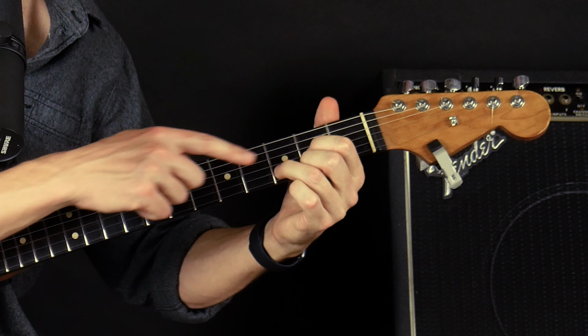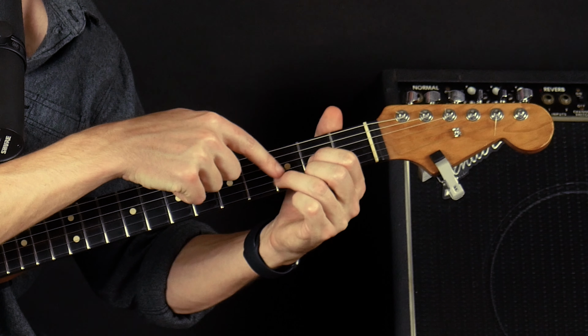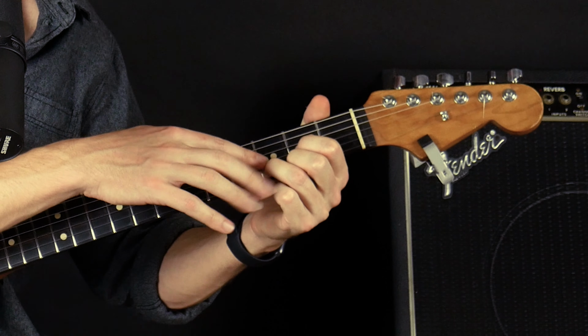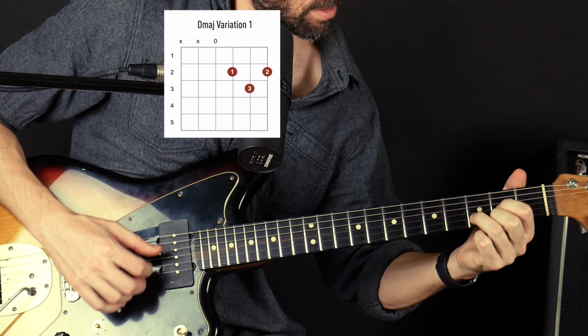So you get on that angle, and you want to always put your fingers as close to the fret wire, not on top of it, but as close to it as possible. It makes it easier so you don't have to press as hard. Like that. And there you go.